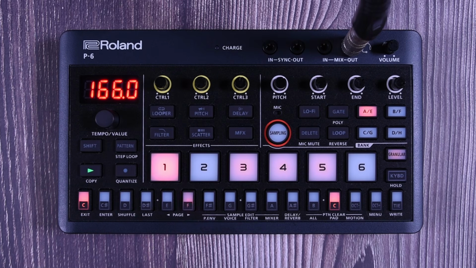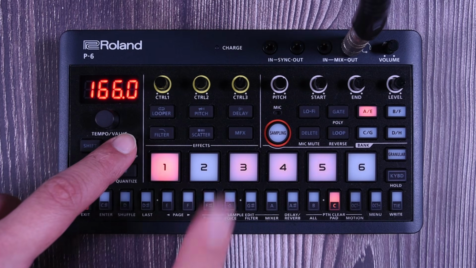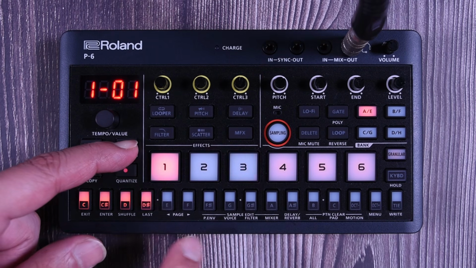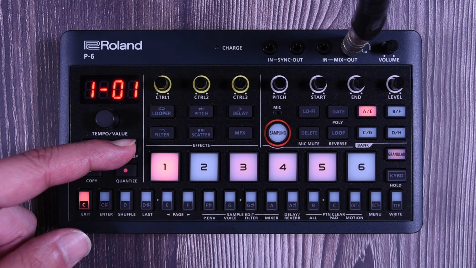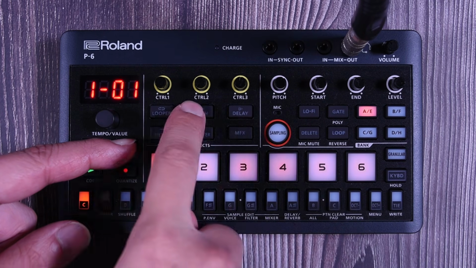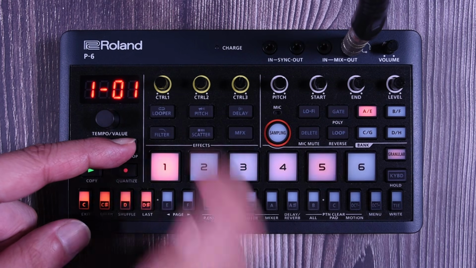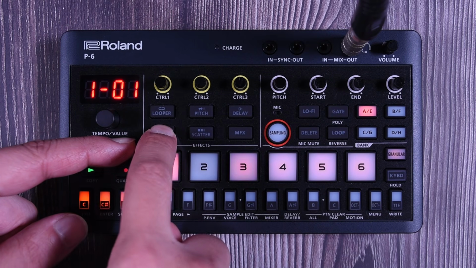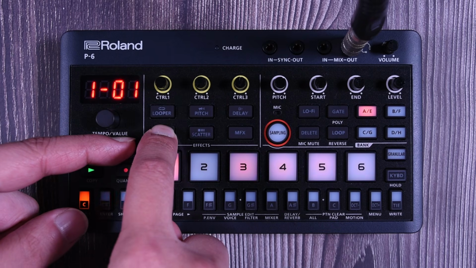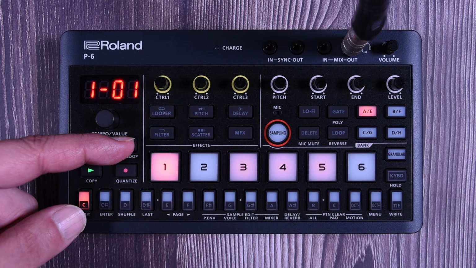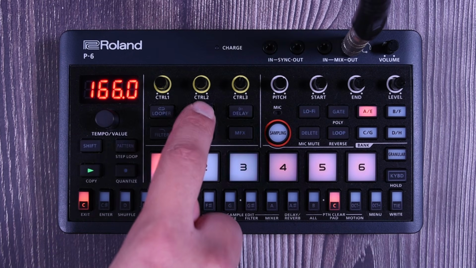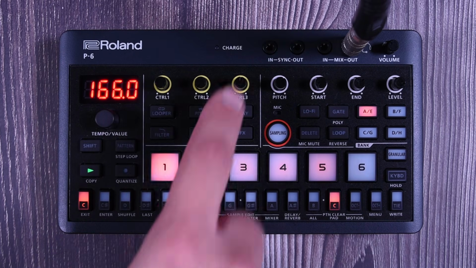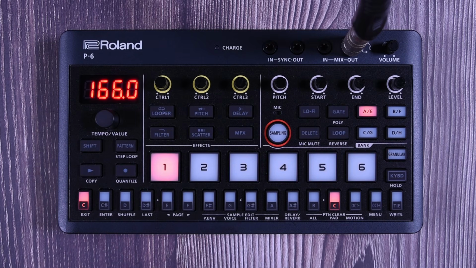Now, if you want to apply the effects only when you hold and release, just hold the pattern and maybe press and hold. And as soon as you release this one, it will go off. So it's like a momentary on and off. Maybe I'm gonna go to the filter, pretty obvious, and release, and it goes back. Cool.